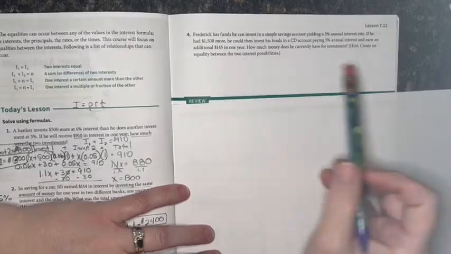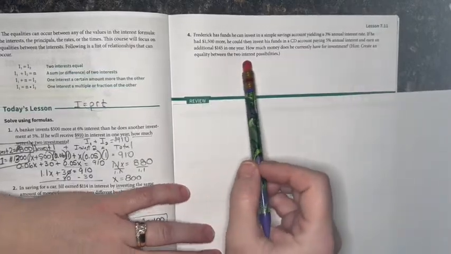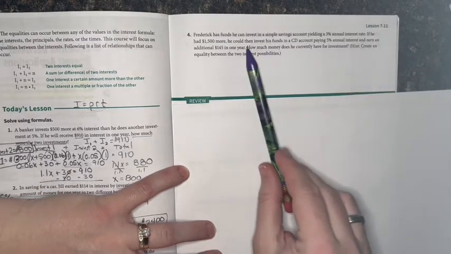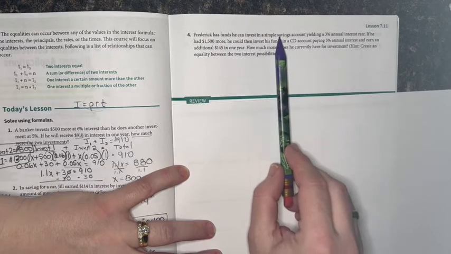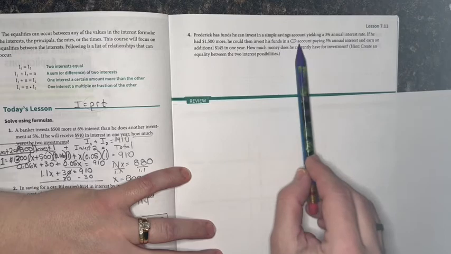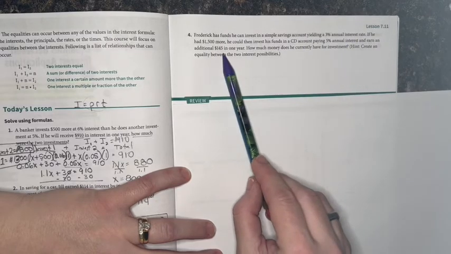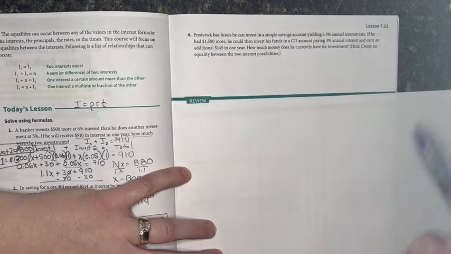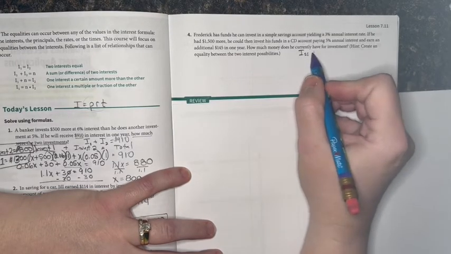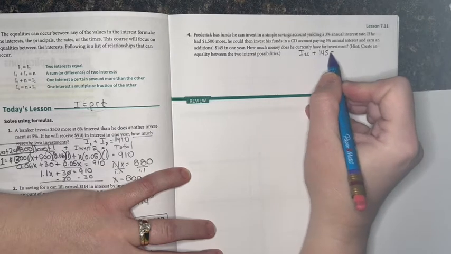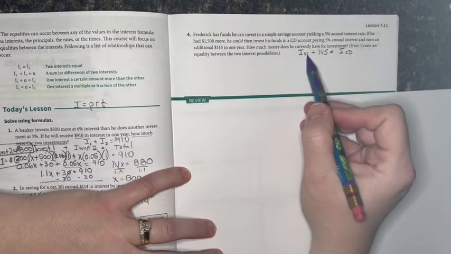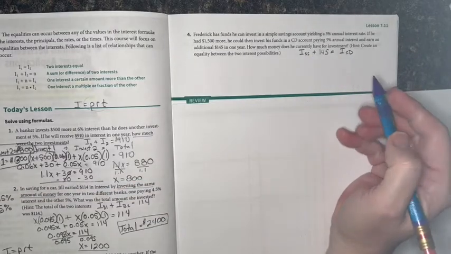Now it gives us a hint here that says, create an equation between the two interest possibilities. So looking over the question again, he can invest in a simple savings at such and such a percentage. But if he had more money, he could invest in a CD and earn another $145 in 1 year. So that tells me that the interest from the simple savings plus that $145 would equal the interest from the CD.